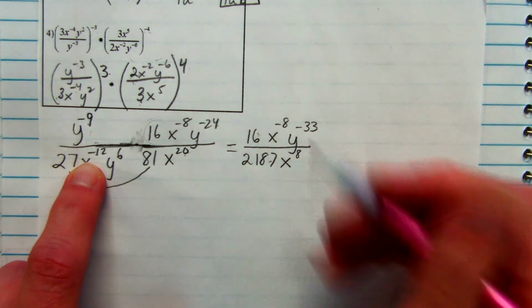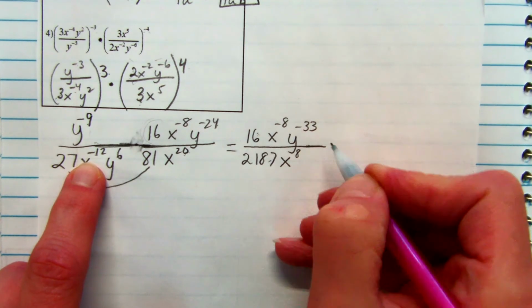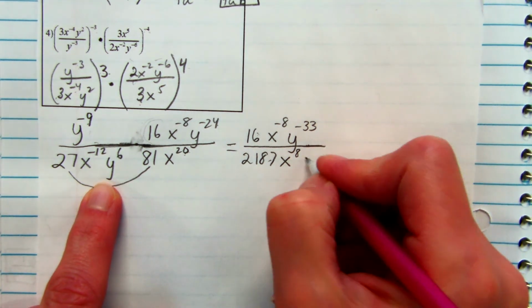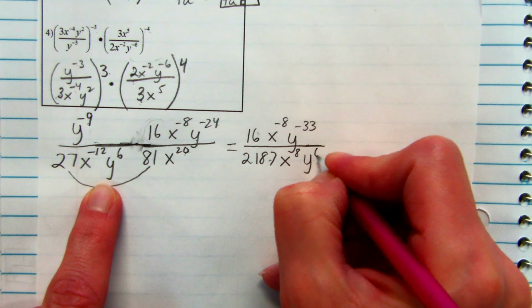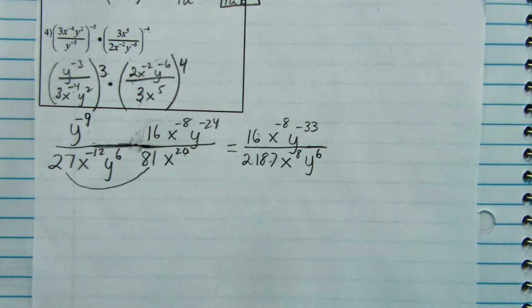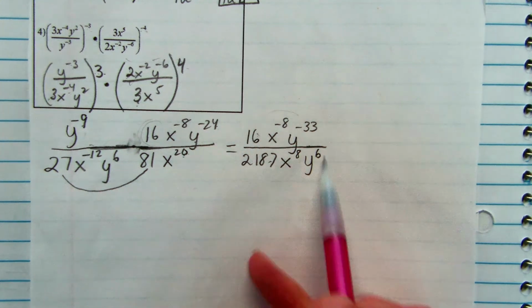It's hard to keep track of all those rules and integers and everything. You can double check it with your calculator. And then I have y to the 6th. We're getting so much closer. Look how much smaller this is, even though I wrote it bigger. We don't have nearly as much here as we did up here.